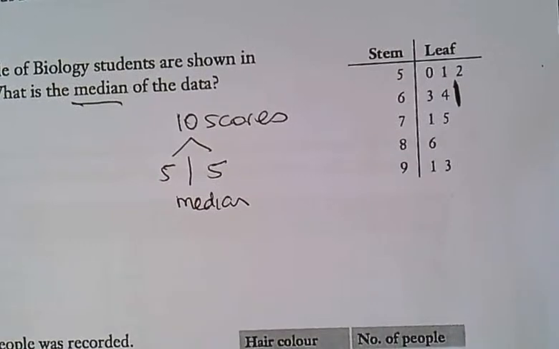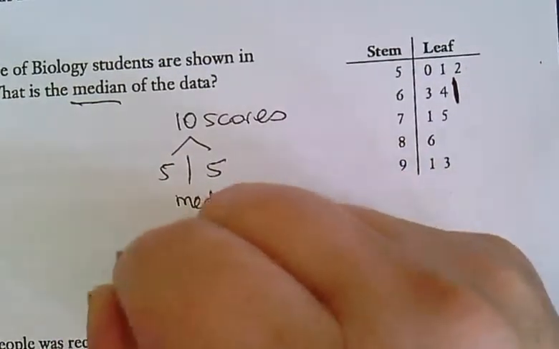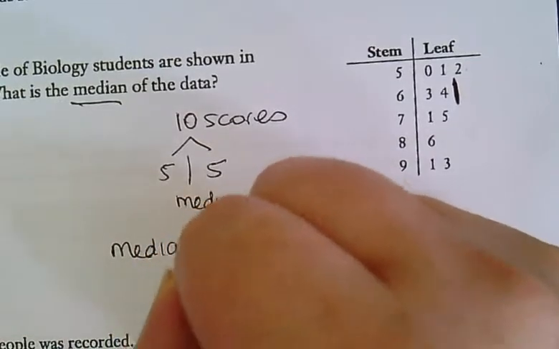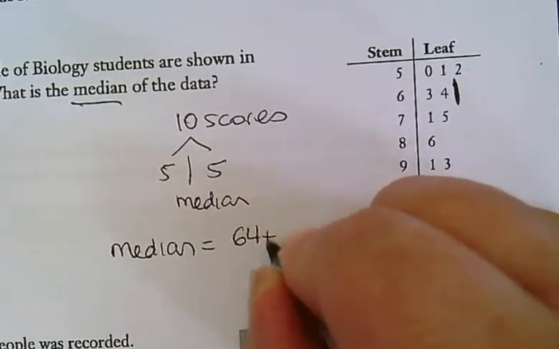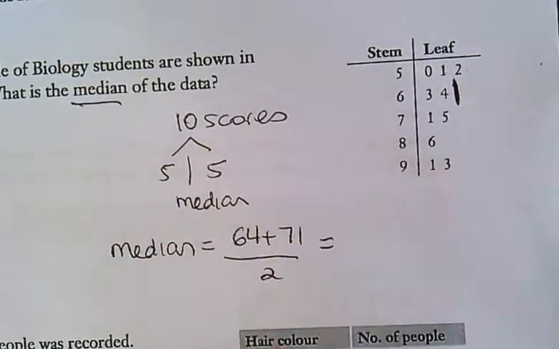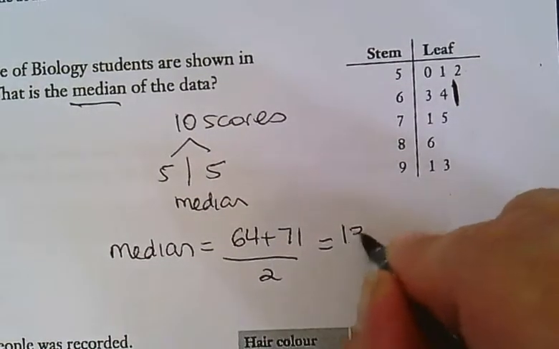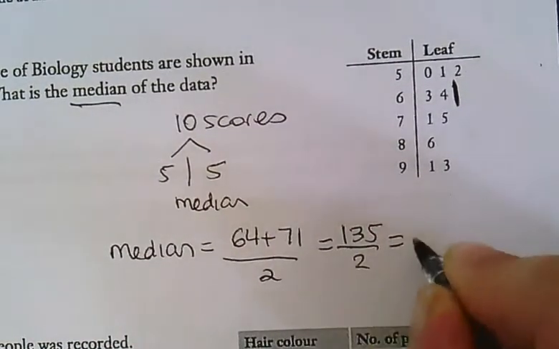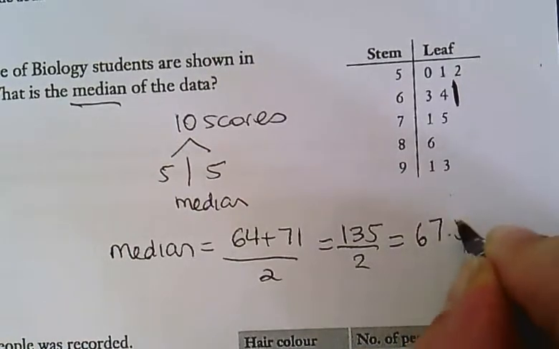It's the average of 64 and 71. So the median, because I've got an even number of scores, is the average of 64 and 71. So please don't just go 64 plus 71 divide by 2. You need to go 64 plus 71, get a total, which is 135, divided by 2, which is 67.5.